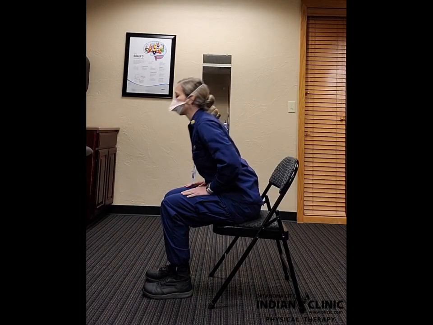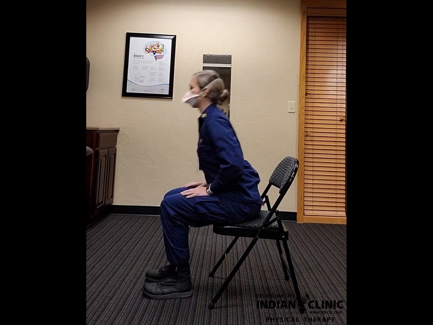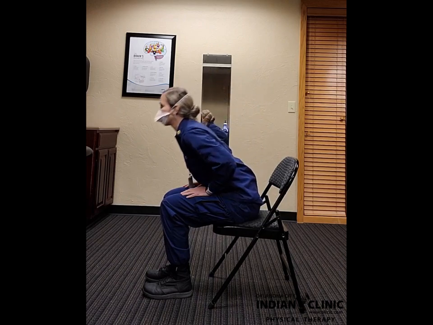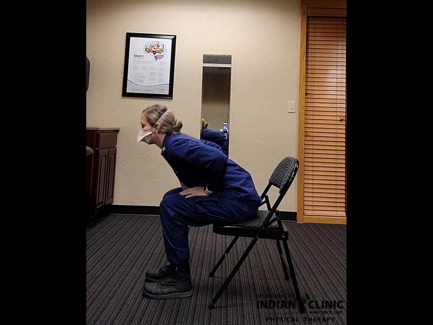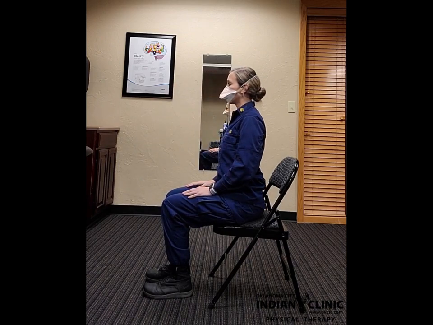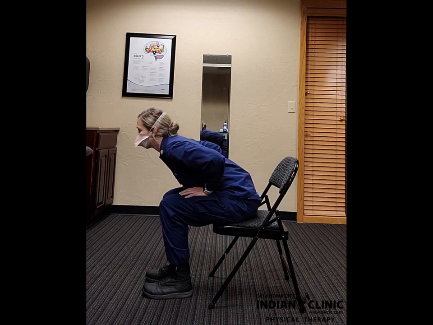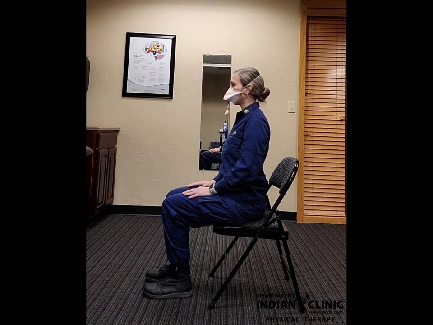To perform the forward rock, scoot forward in your chair or wheelchair. Lean forward as far as you can without losing balance and then return to sitting tall. You can perform this in front of a kitchen table to increase safety. Start with 10 reps and work your way up to 3 sets.